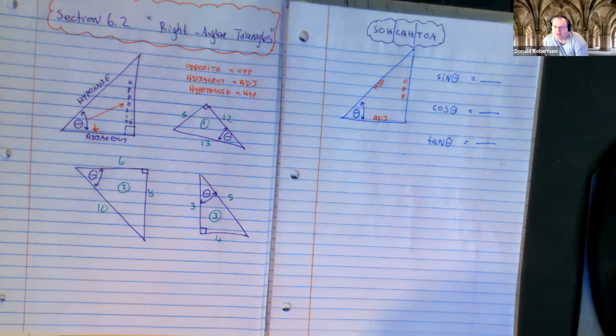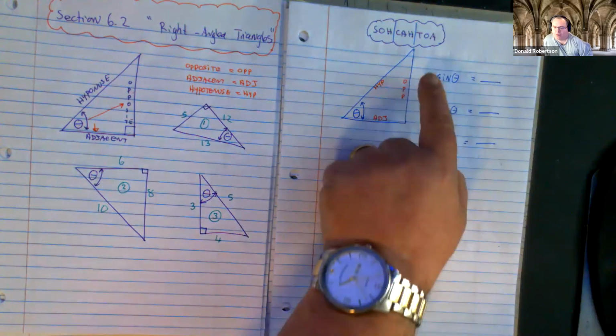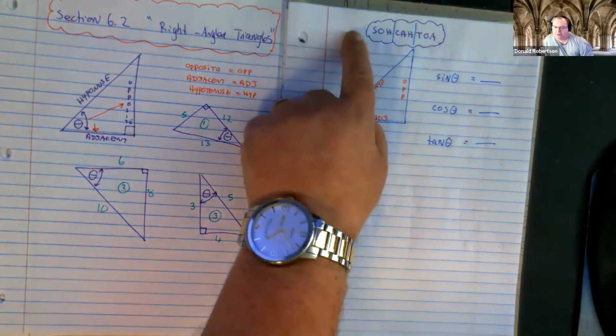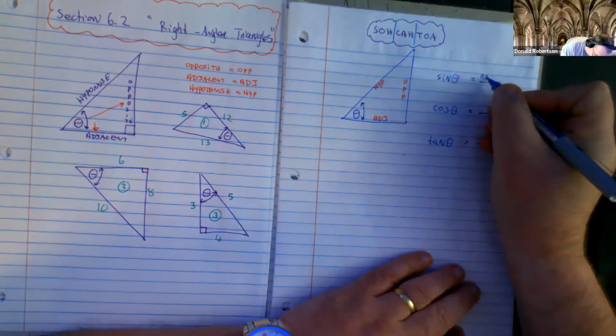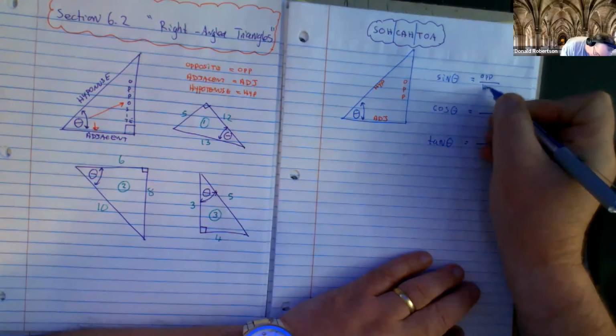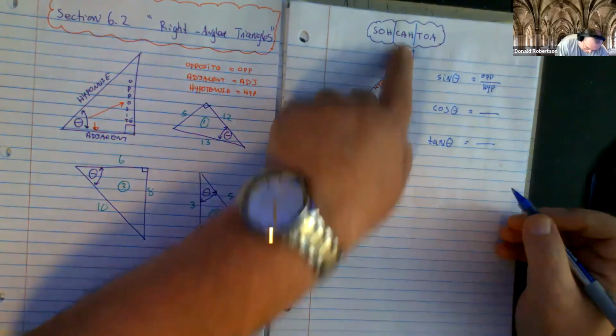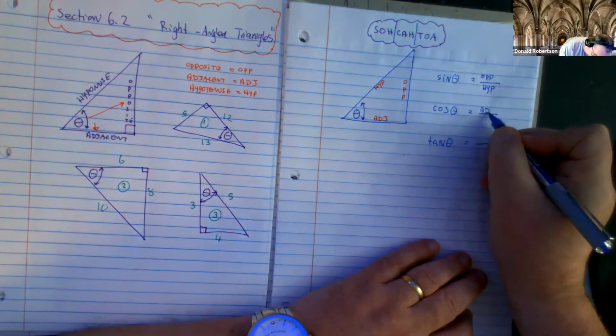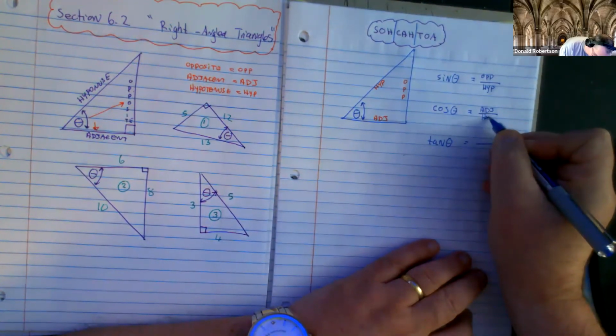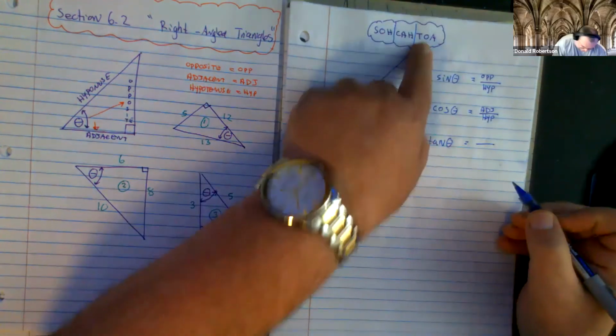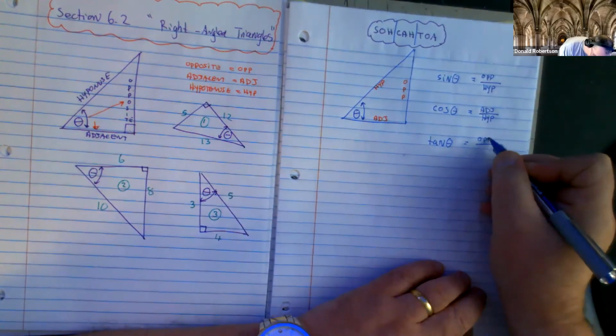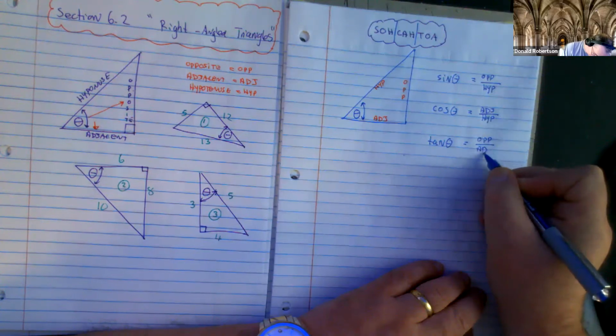And that allows us to find what these are equal to. The sine, for instance, SOH, means opposite over hypotenuse. The cosine is adjacent over hypotenuse. And the tangent is opposite over adjacent.